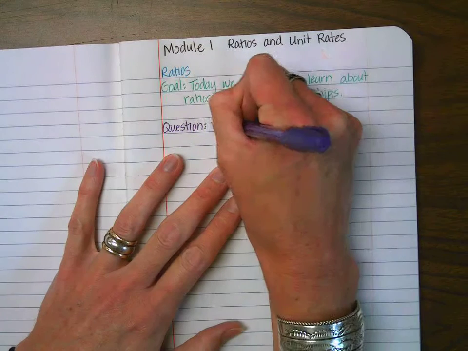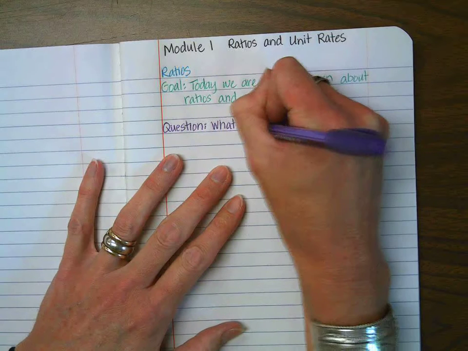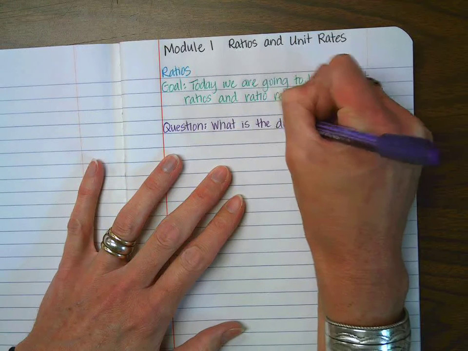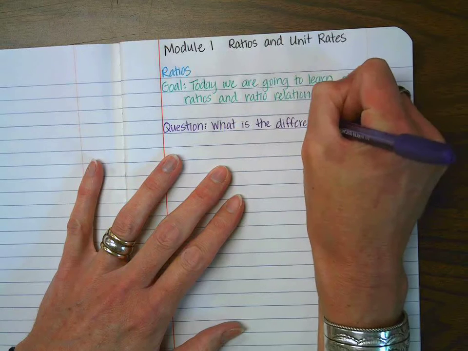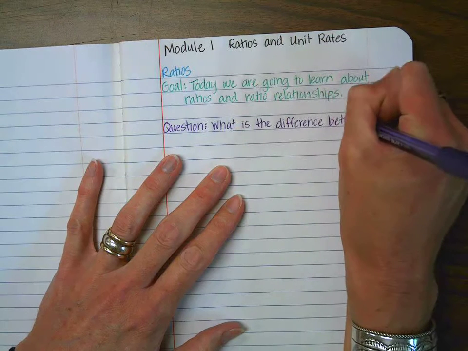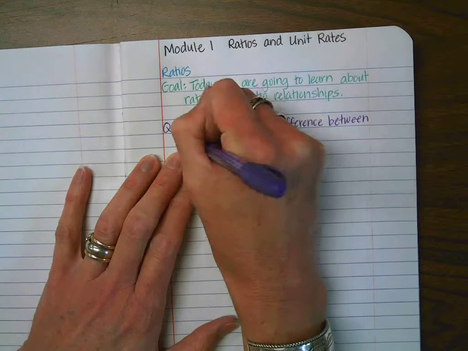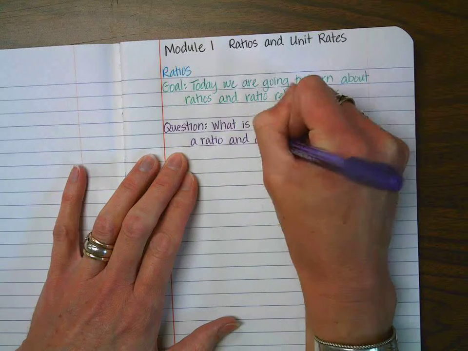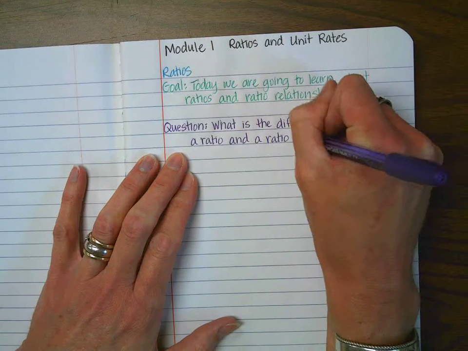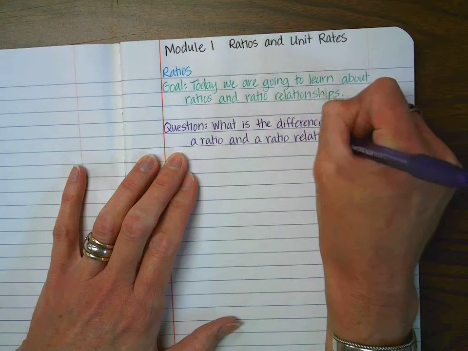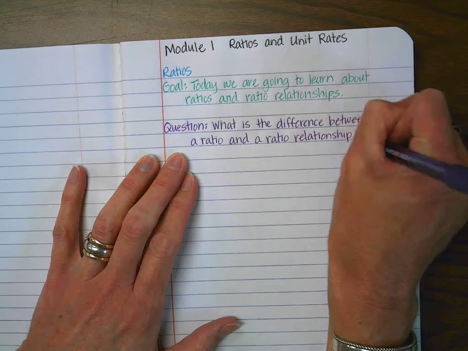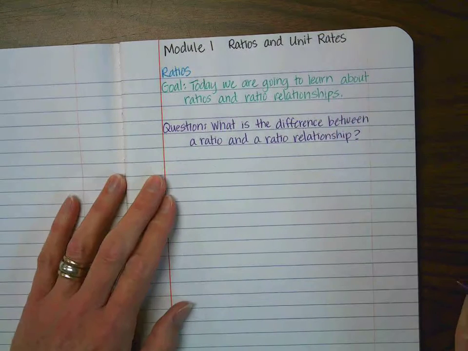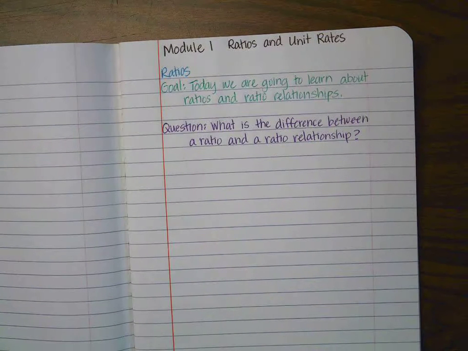So let's write it right here. What is the difference between a ratio and a ratio relationship? Okay? That's what we're focusing on in today's lesson. All right? So again, we will come back before the end of the lesson today and tomorrow, and you will be able to answer that question.